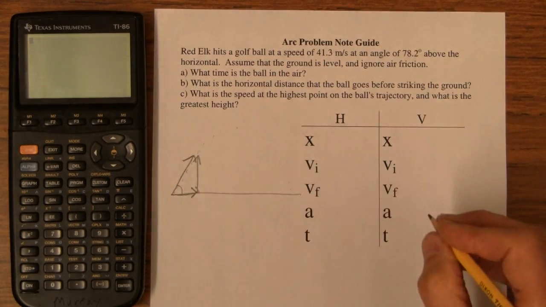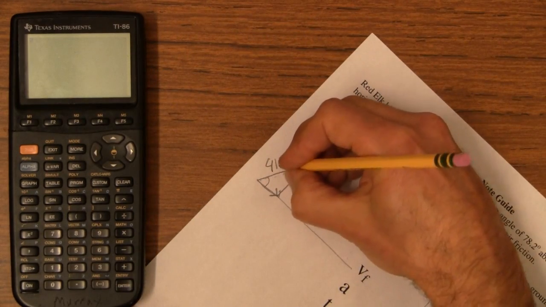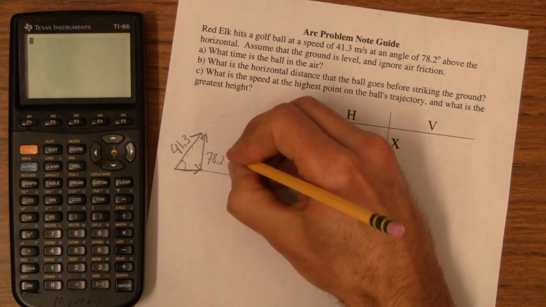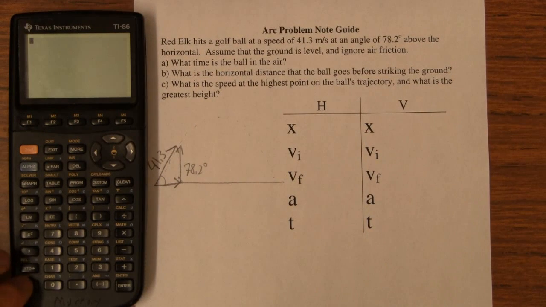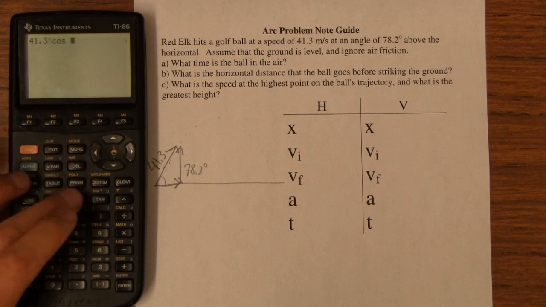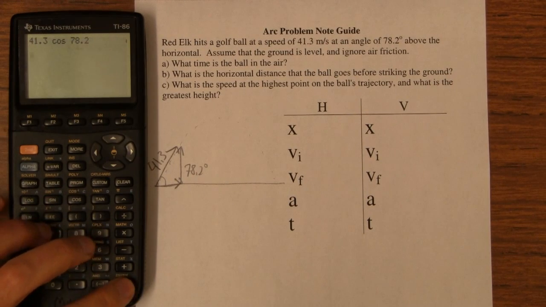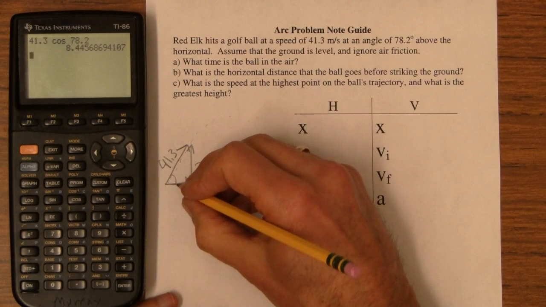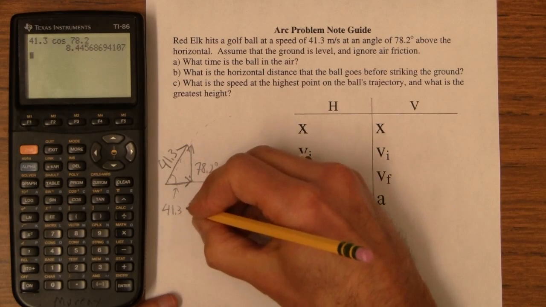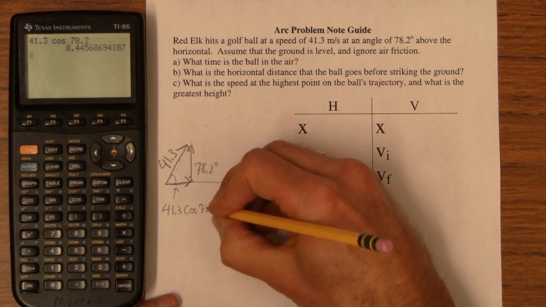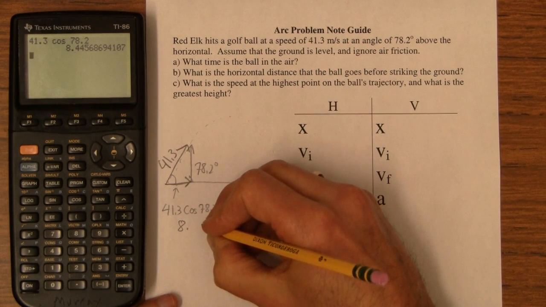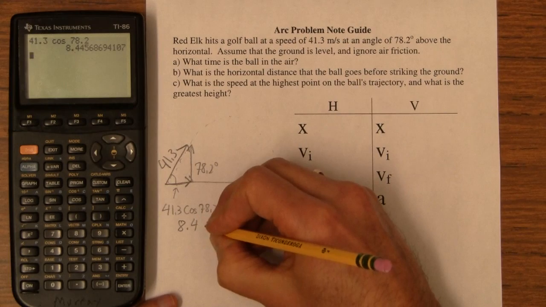So the first thing is to label your original vector. We've got a speed of 41.3 meters per second and an angle of 78.2. Now we've got to use our SOHCAHTOA skills and break those into components. In this case, our x is going to be adjacent. So we ask ourselves, is that x or y? Well, it's x, and is it positive or negative? It will turn out positive. And then we ask ourselves if it's sine or cosine. Since it's adjacent, it's cosine. It looks like Mr. Murray already figured out what that was.